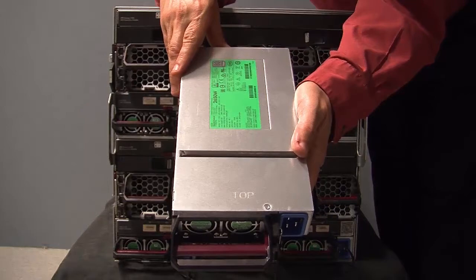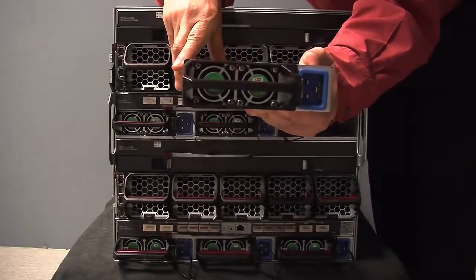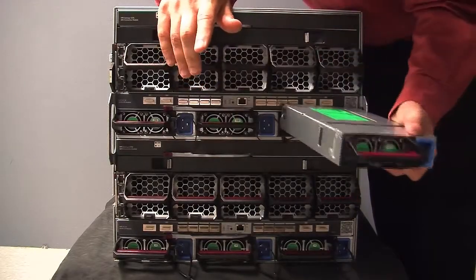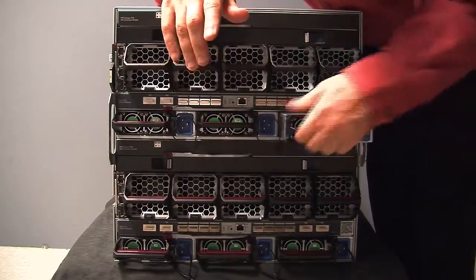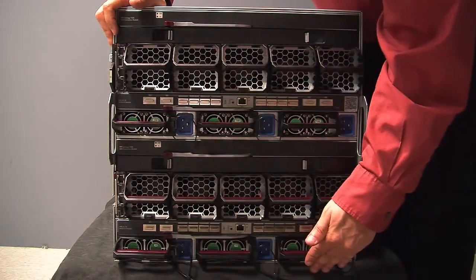This is a 6,650 watt power supply. Notice the C19 connector here. So again, 3 here and 3 down below.